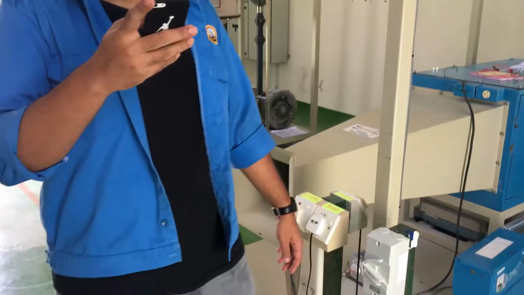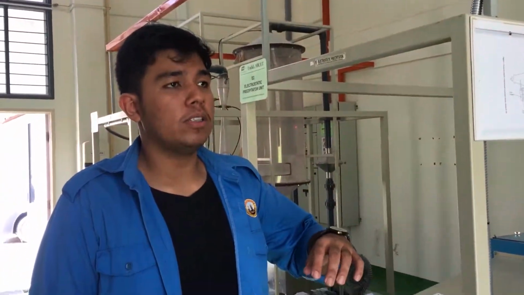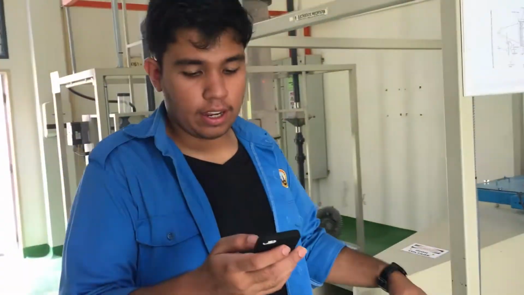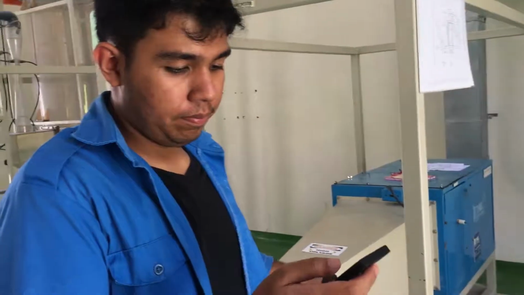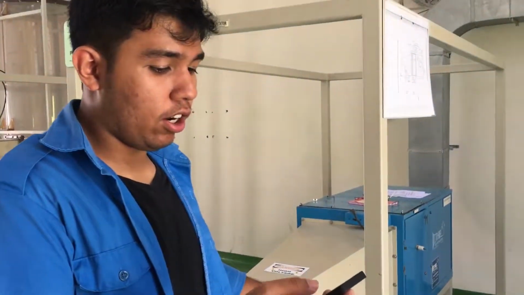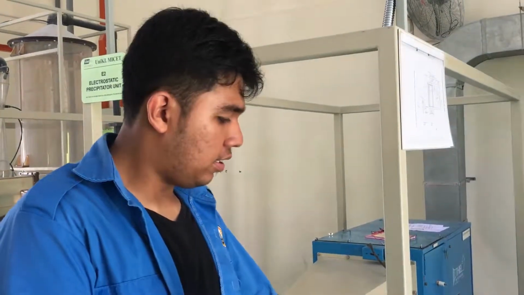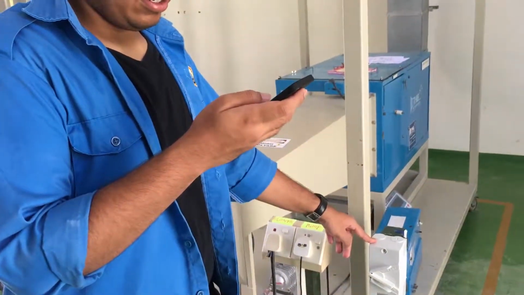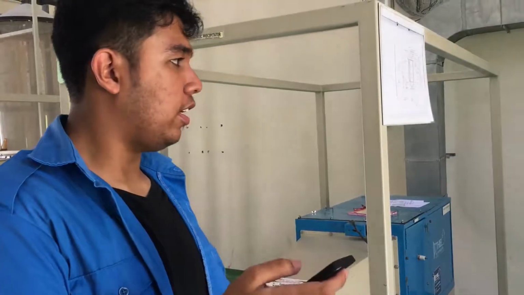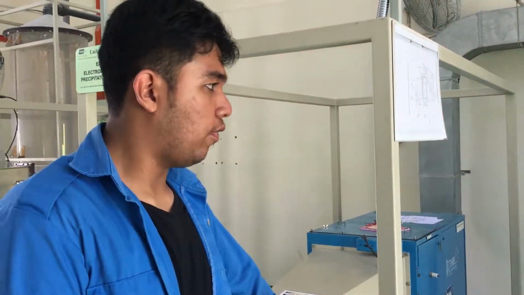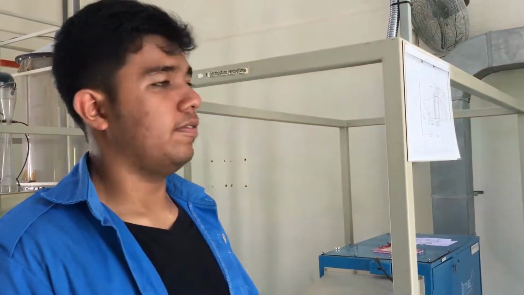Power supply. A power supply with higher frequency is more stable compared to lower frequency, because it can work stably for a long period of time. This high frequency is around 20 to 50 Hz, which is the most efficient frequency.